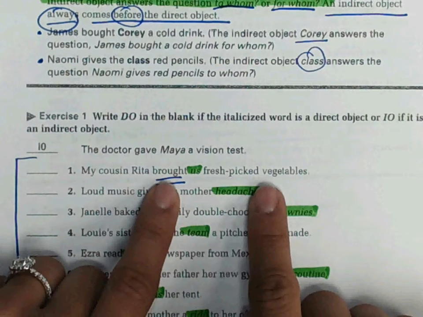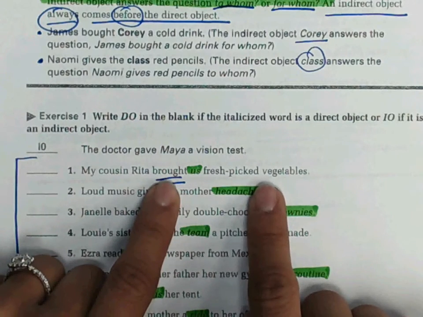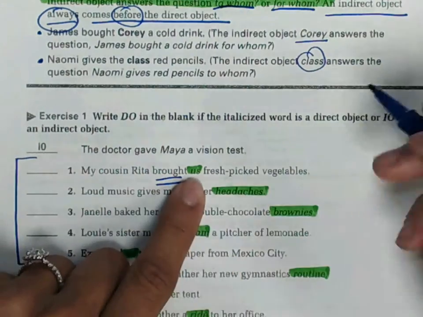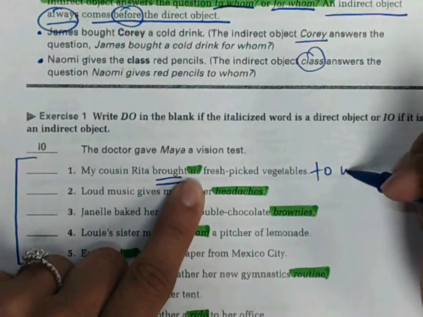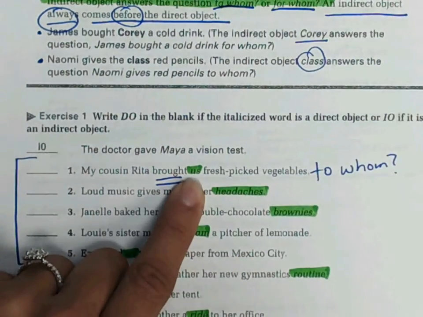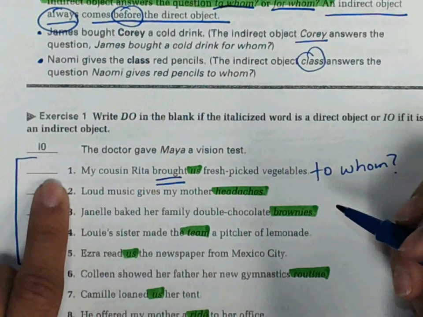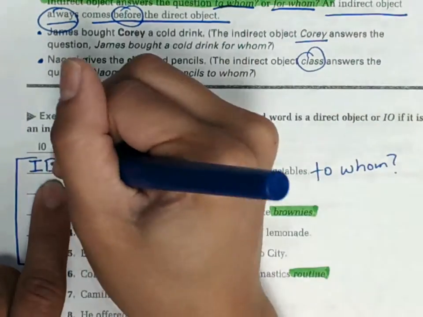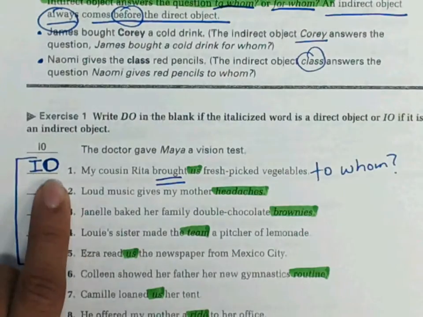Now, if we asked ourselves, to whom did Rita bring fresh vegetables? The answer would be us. Since we answered the question to whom, that means number 1 is an indirect object. It's supposed to be an IO.